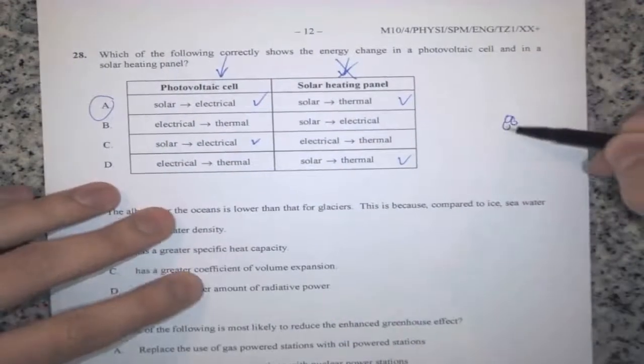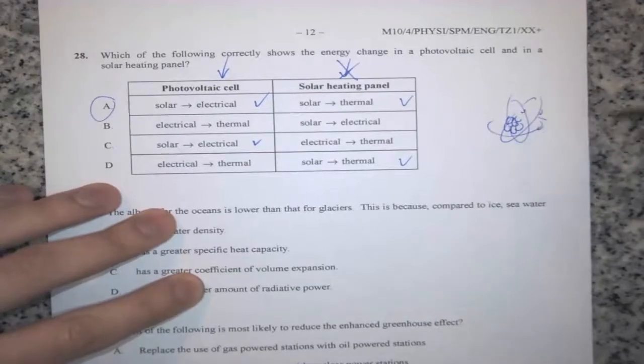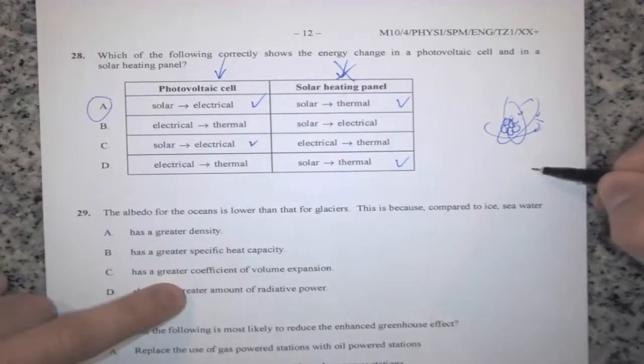This is how we work in the first paper in order to save time and try to figure out the easiest ways to solve problems. Study hard and good luck.